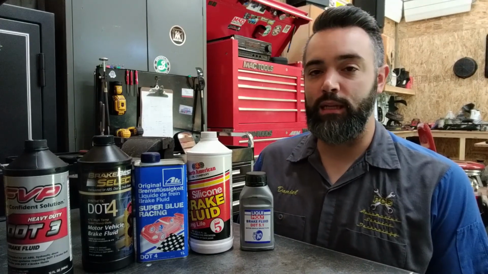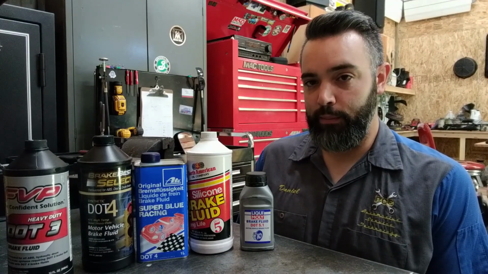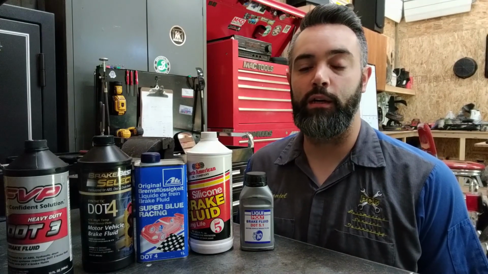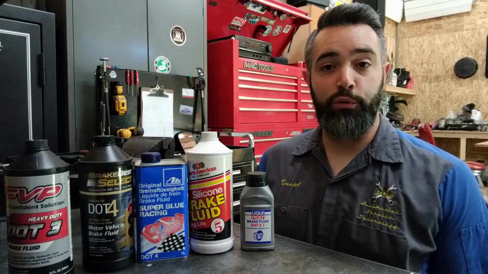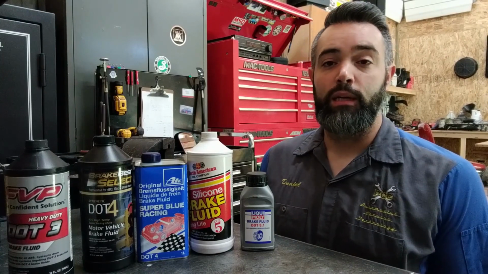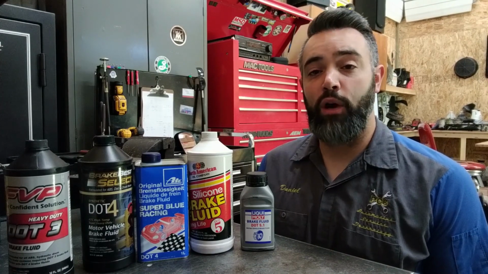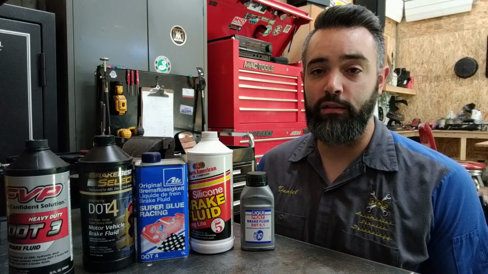So most systems use DOT 3 brake fluid, maybe DOT 4. A lot of modern vehicles are specified to use DOT 4 fluid. The main difference between different types of brake fluid is mostly the boiling temperature. In a sealed hydraulic system, boiling point is going to be one of the major factors.